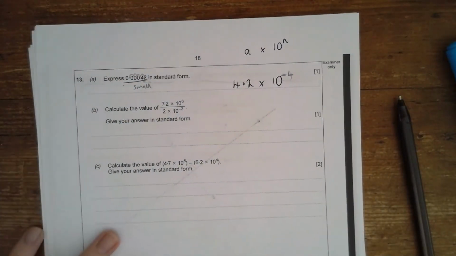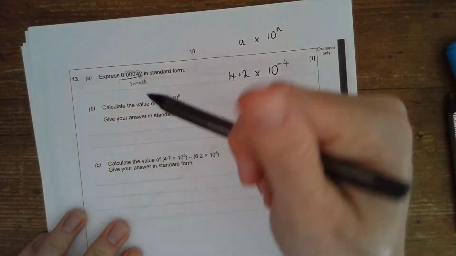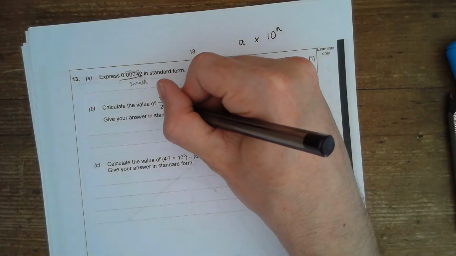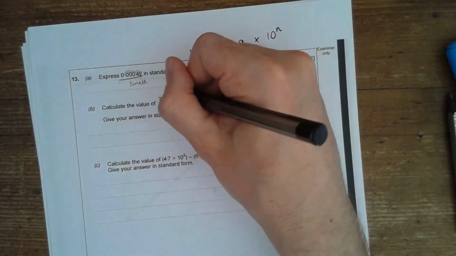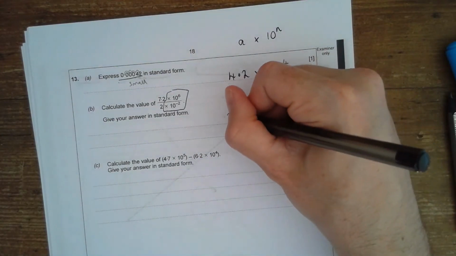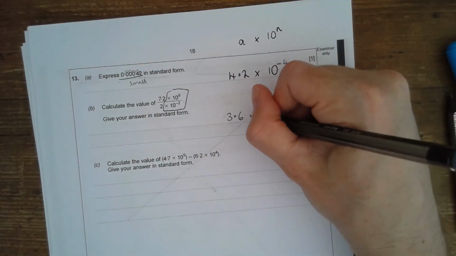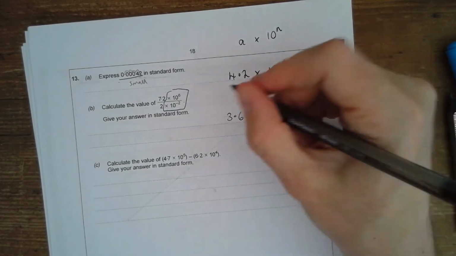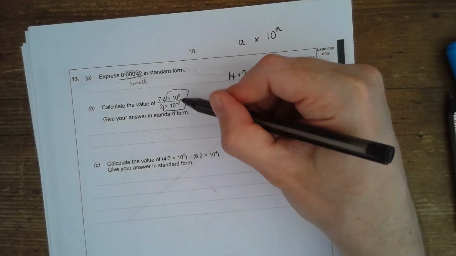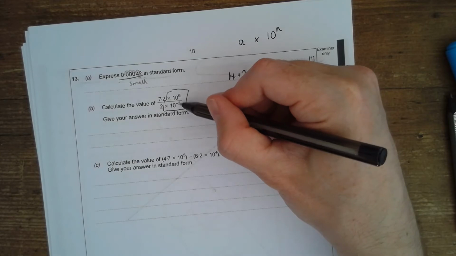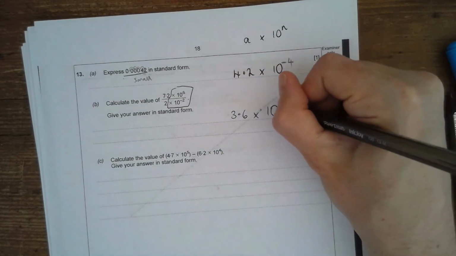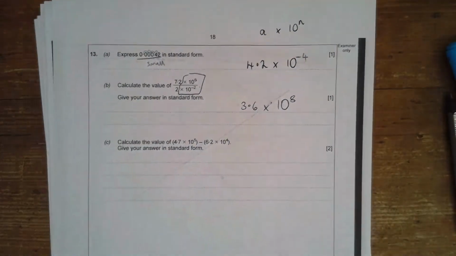The next one, we don't have to worry quite so much about taking that out in standard form. When it's timesing, we can use our rules of indices, and then the numbers here can just deal with themselves. Half, or 7.2 divided by 2, is 3.6. And now using rules of indices, 10 to the power of 6, divided means take away, minus 2. 6 take away, minus 2 would be add 2, which would be 10 to the power of 8.